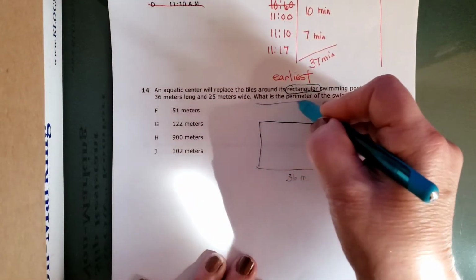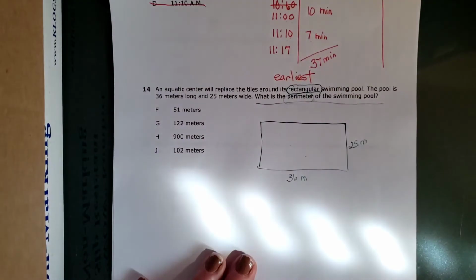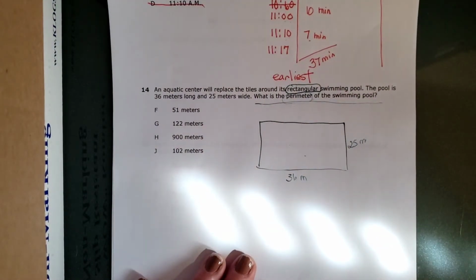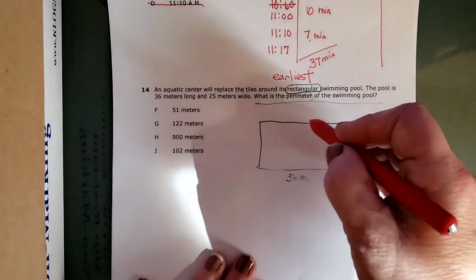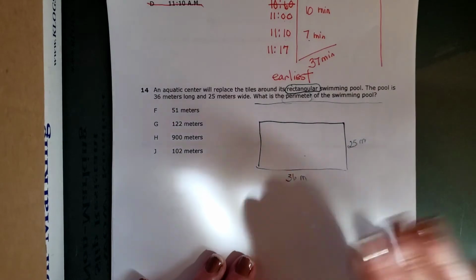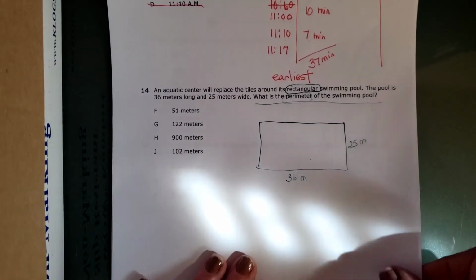Here's the question. What is the perimeter? How do we find perimeter? You should remember a song should pop into your head. Perimeter goes around. And that's all I'm going to say about this one. You should be able to use that knowledge and finish the problem.